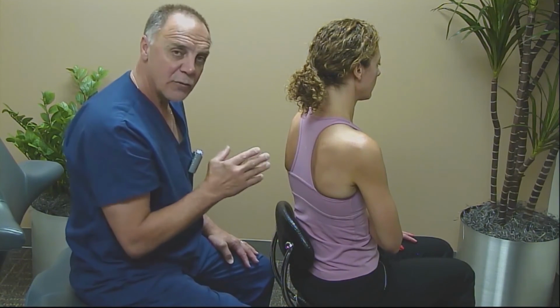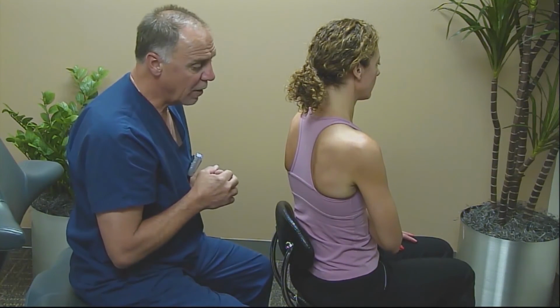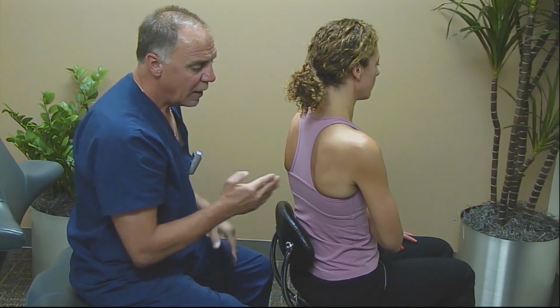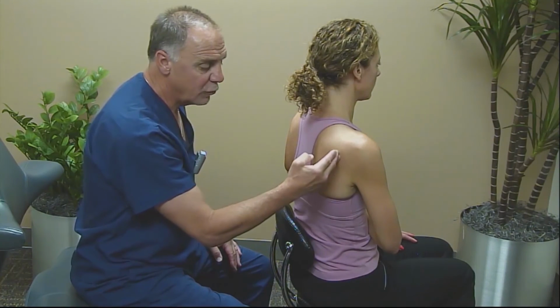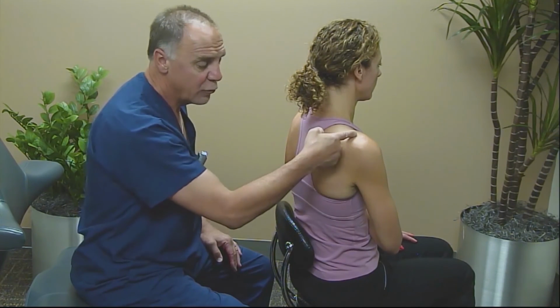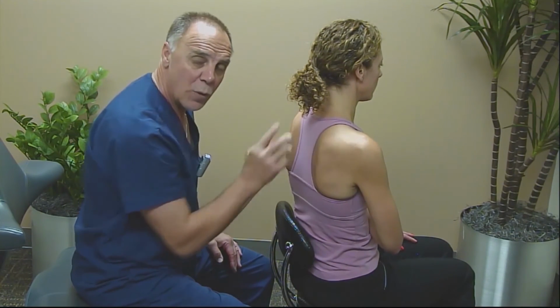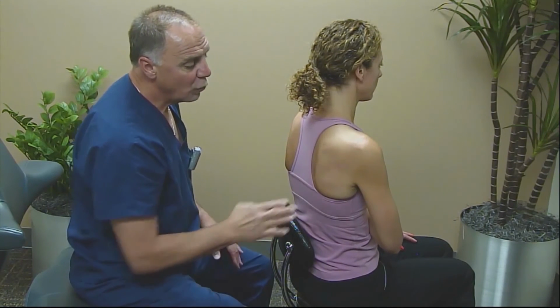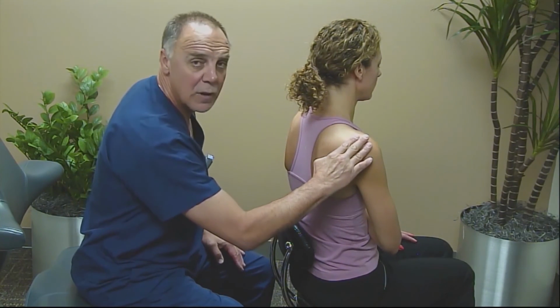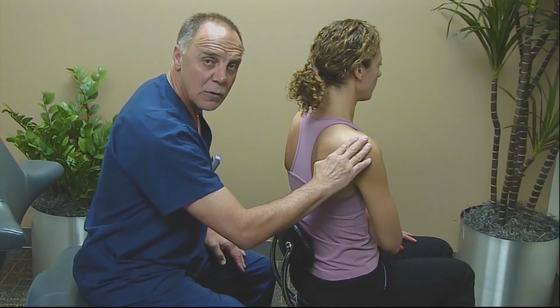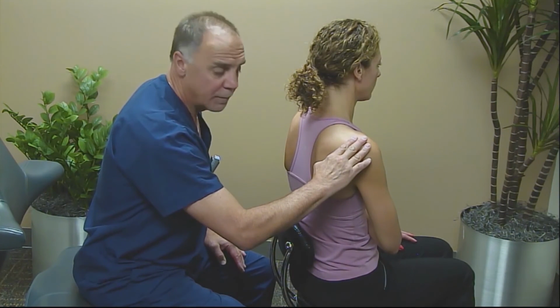Now, the last structure that we do, or part of our normal examination, is we want to evaluate the muscle bellies of the infraspinatus and the supraspinatus. The way that's accomplished is we'll take our hand and go approximately 3 finger widths medial to the lateral acromion.